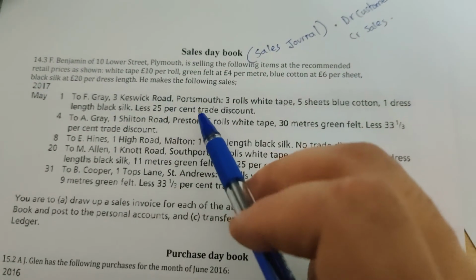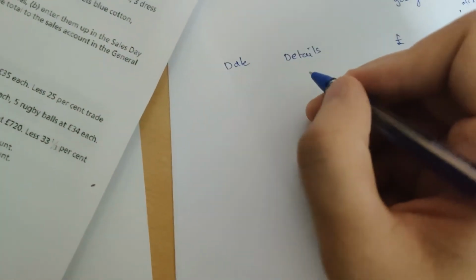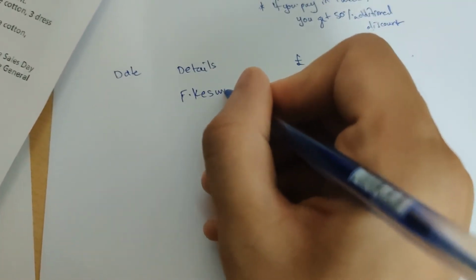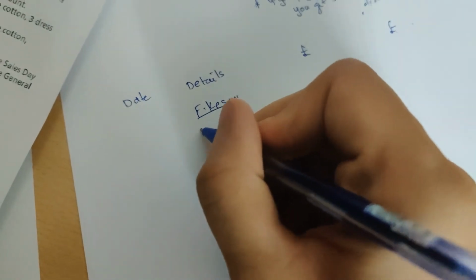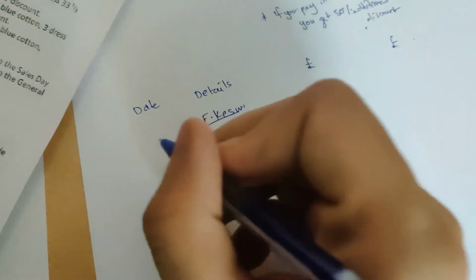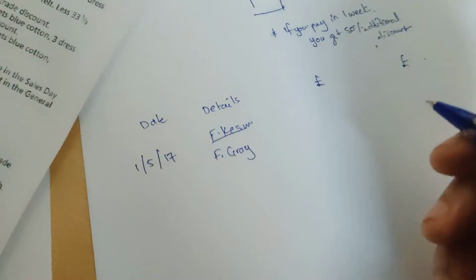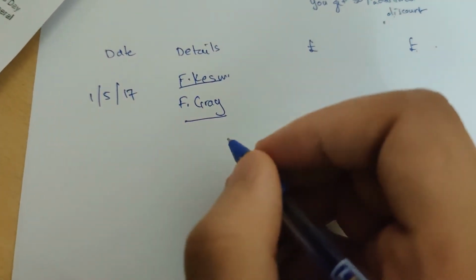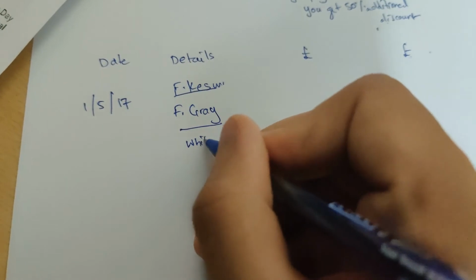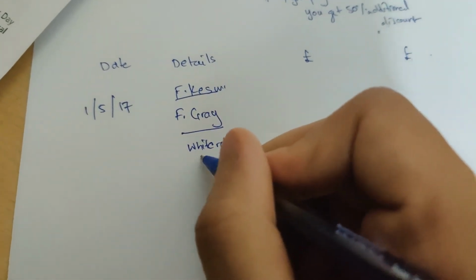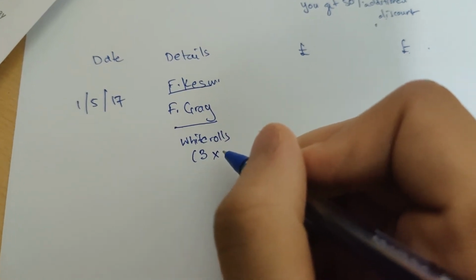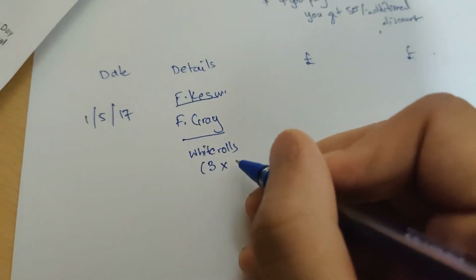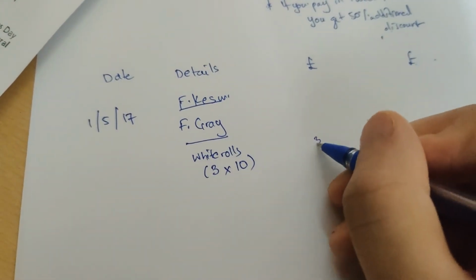F. Gray, 3 rolls. So what you do is that first you write the customer's name. The customer's name is F. Gray, my bad. All right, what's the date over here? 1st May 2017, right? And what did we sell him? So you got to write down the selling goods. We sold him white rolls, 3 of them, and the price for the white rolls was 10 pounds each, so we got 30 pounds over here.